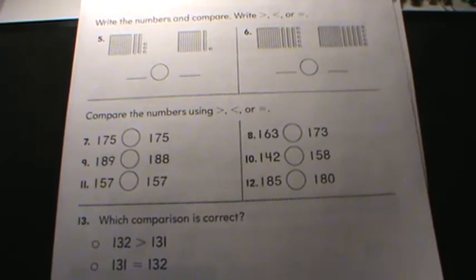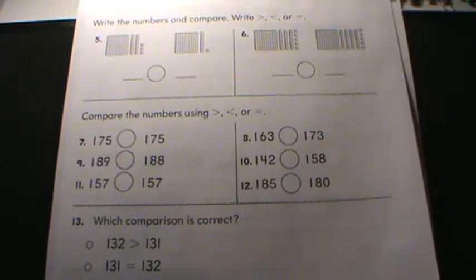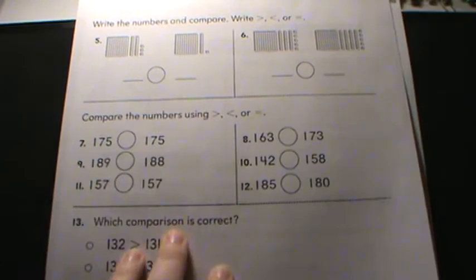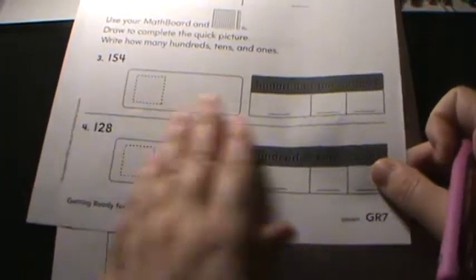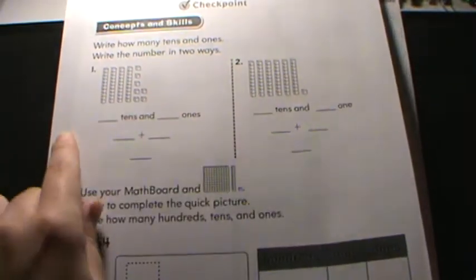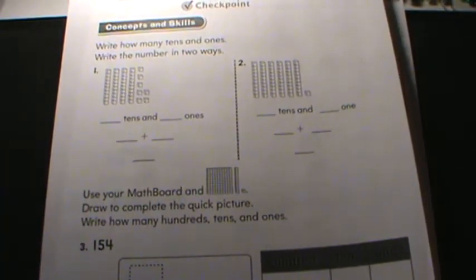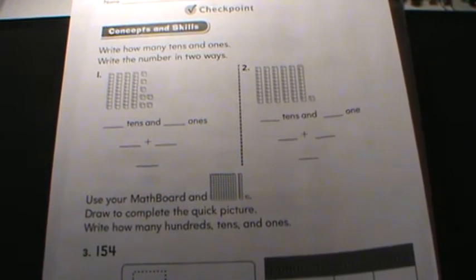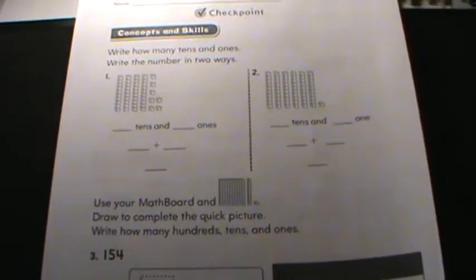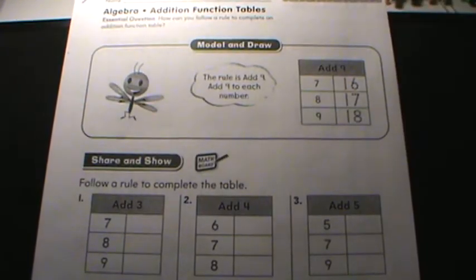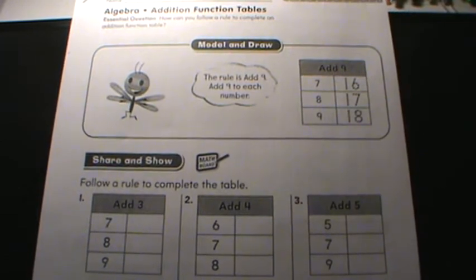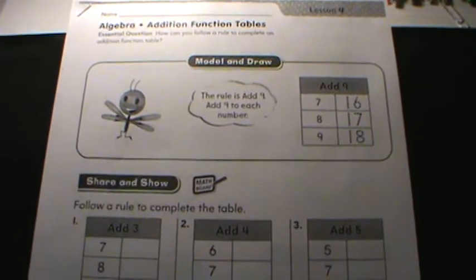But then at this checkpoint, if they really did struggle with lesson 3, or if they struggled with the lesson 2 questions or the lesson 1 questions, go back to that specific lesson and reteach them at that point. All right, but if they do really well with it, then we are going to move on to lesson 4.